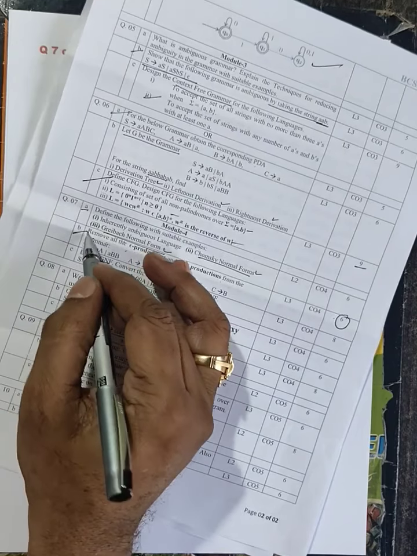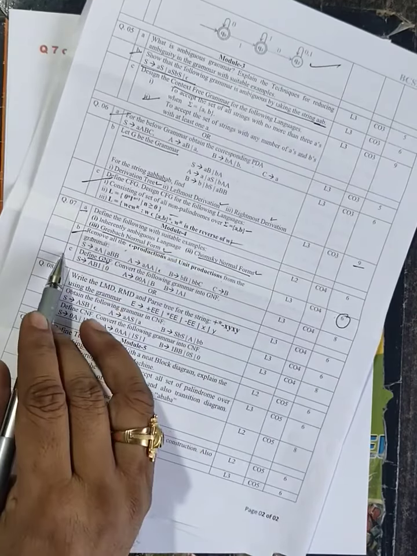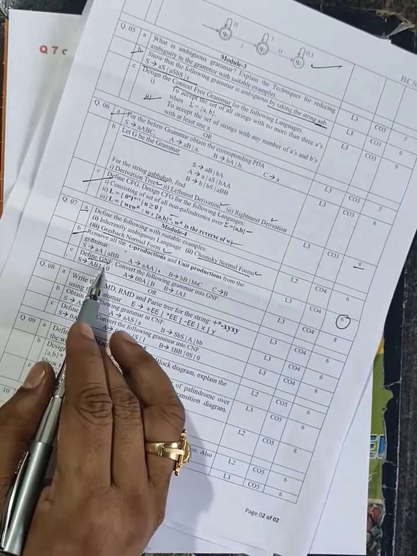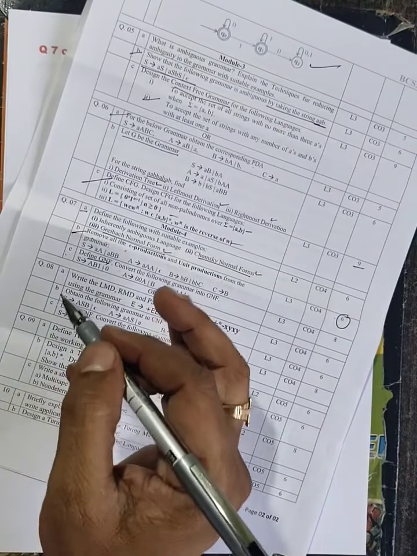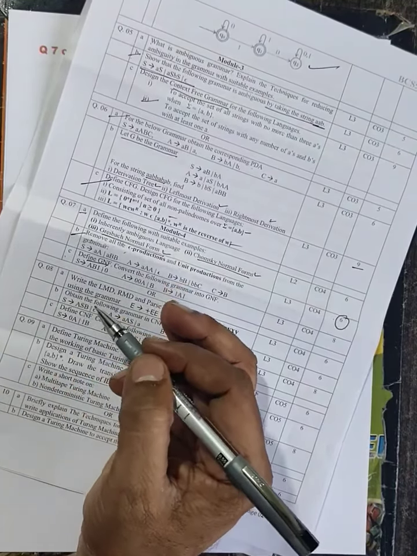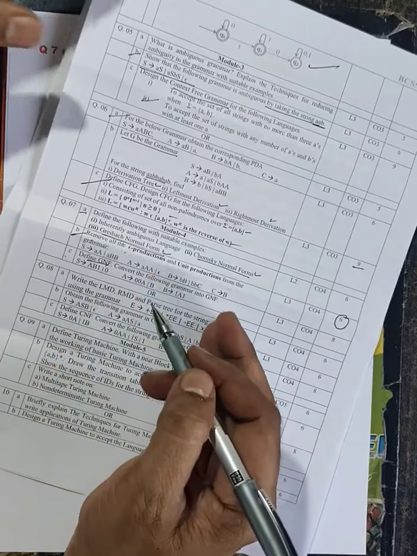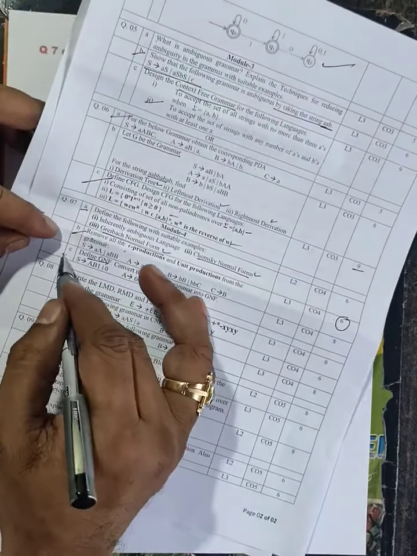Question number 7B is over. Question number 7C: What is GNF? Convert the following grammar into GNF. Now we have to convert this into GNF.